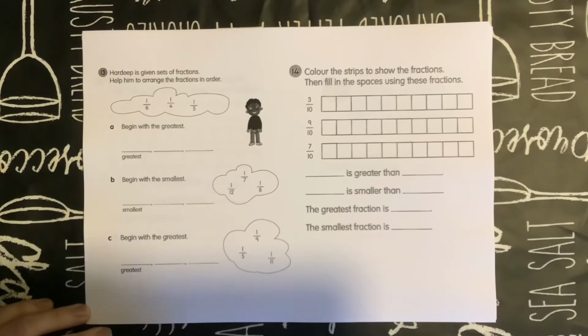So think about cake. It's always good to think about cake. Think about cake, how many pieces you're cutting it up into and how many pieces you have, and see if you can use that to help you. This one, colour it in and see if you can use that information to help you answer that one. So if you haven't had a go, pause the video and have a go because I'm going to go through it.